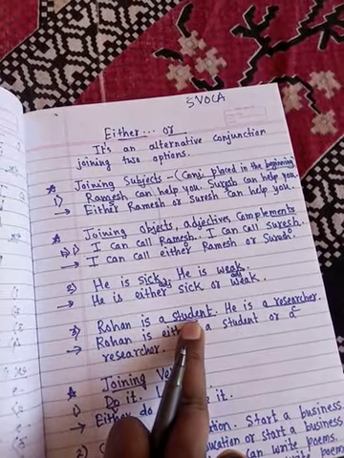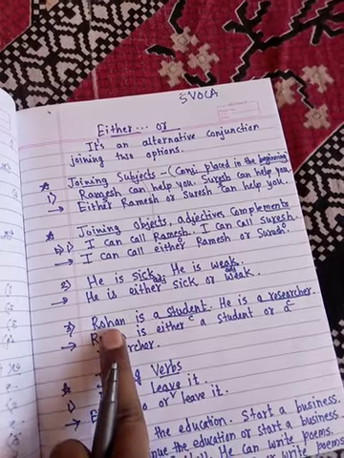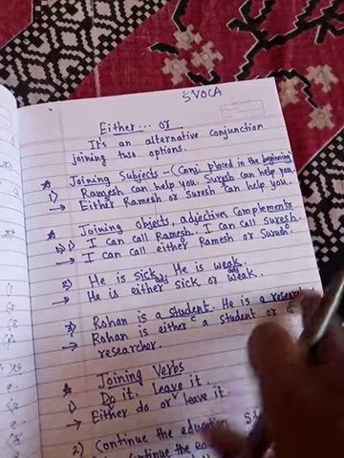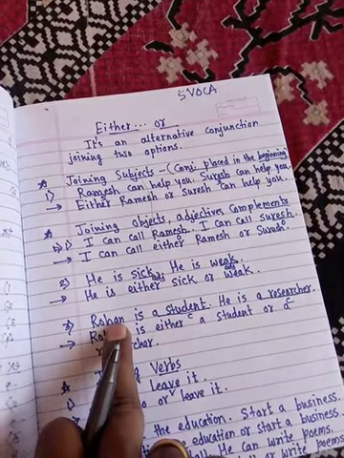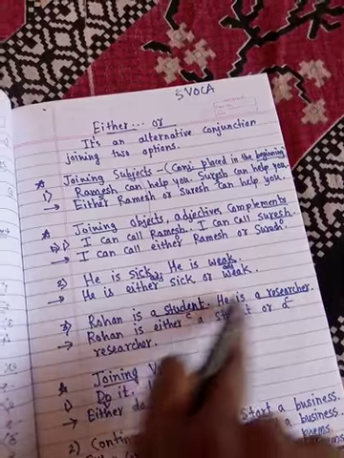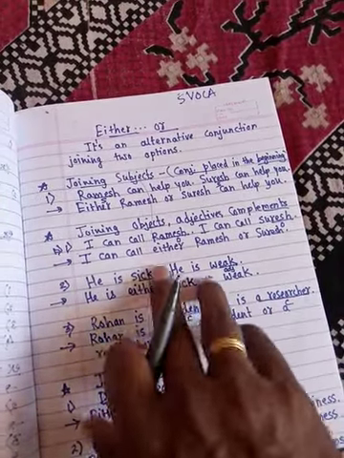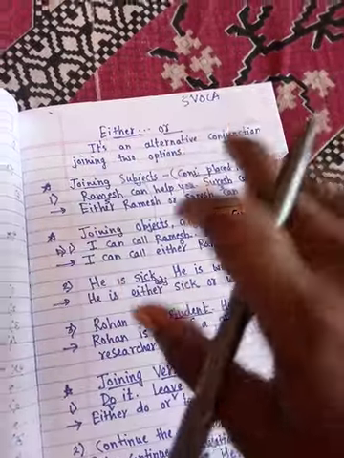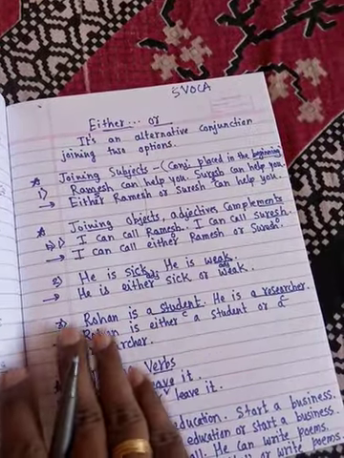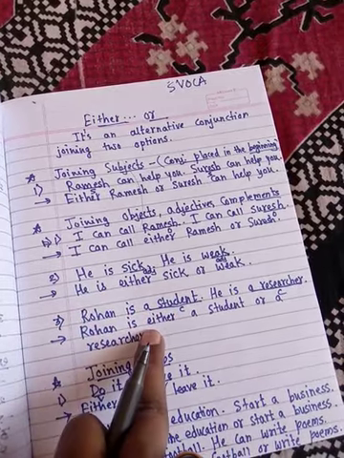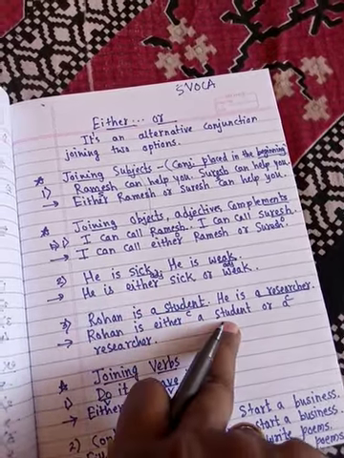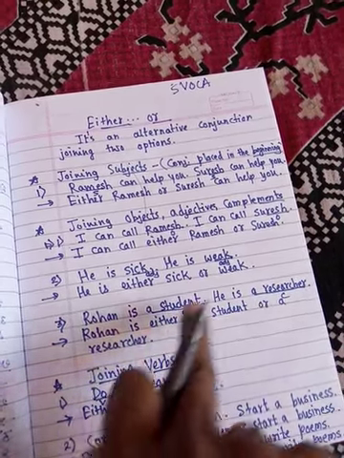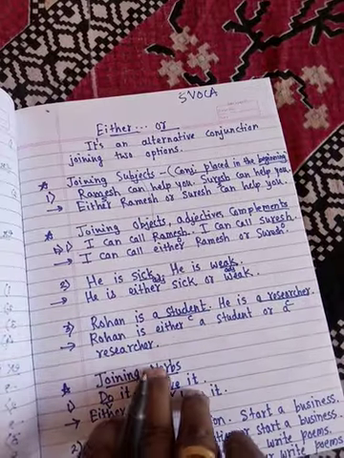In the third sentence I have given two complements. Rohan is a student, he is a researcher. So a student and a researcher are related with Rohan only. So they are complements. How to join them? Again, the same method, because complements also appear after the verb. So subject and verb will be taken in common. Rohan is either, then the first complement a student, or, and then the second complement a researcher. So Rohan is either a student or a researcher.